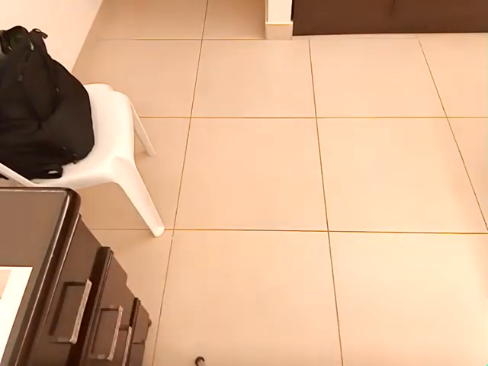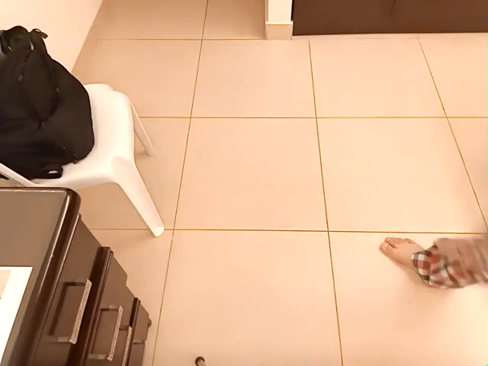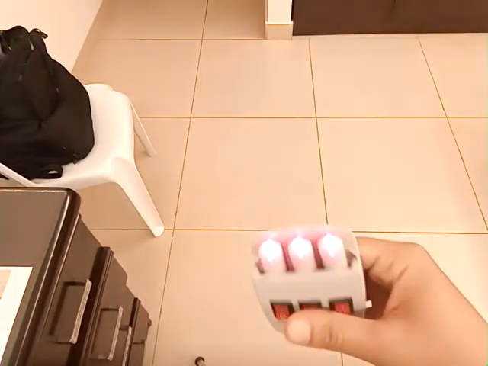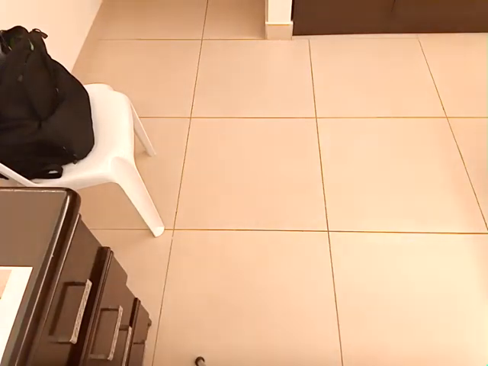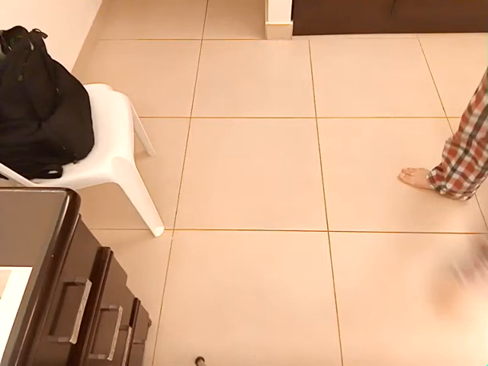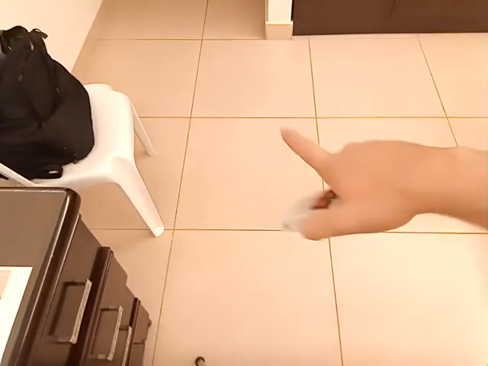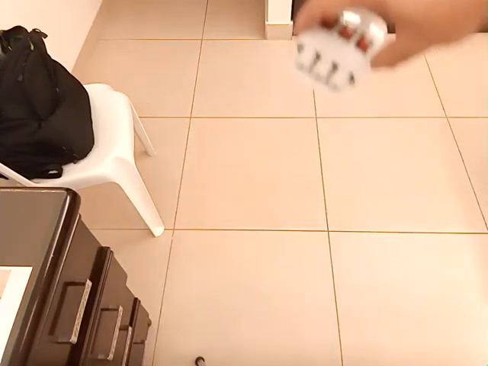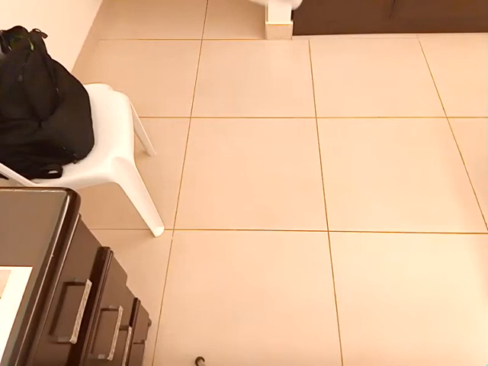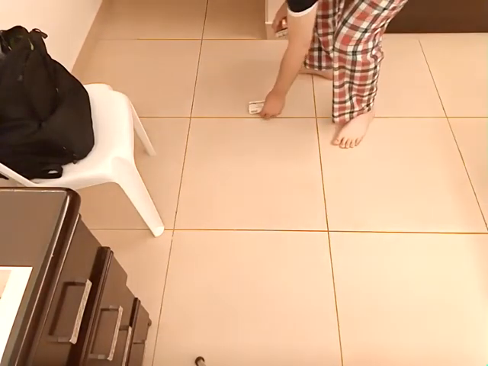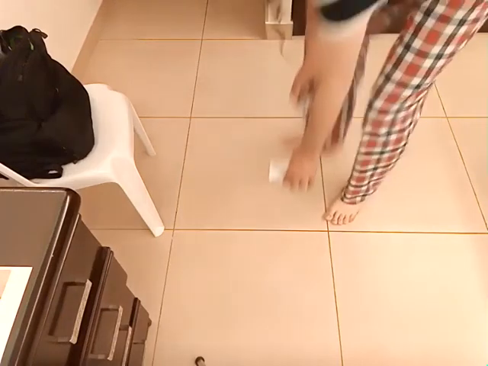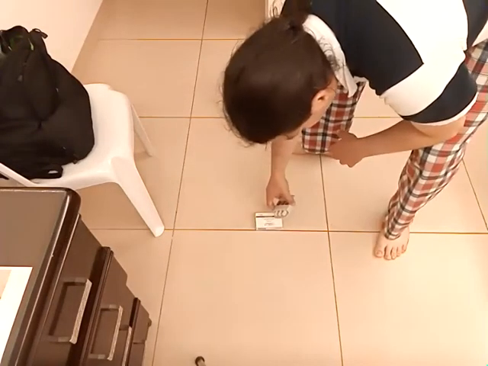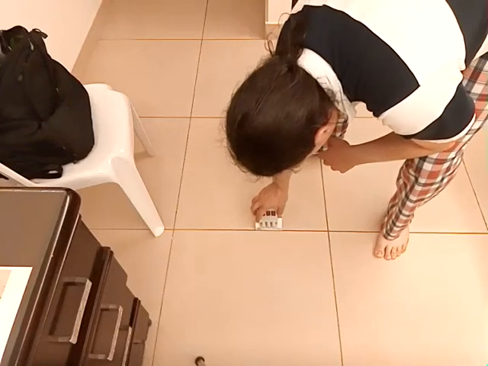Here I have those three lights. Okay, it's working. As you see, the tiles have lines between them. So what I'm going to do is put the beamer right in front of one of the borders between the tiles. I'm going to put it over here. I'm going to move the camera. Okay, and so just right over here.